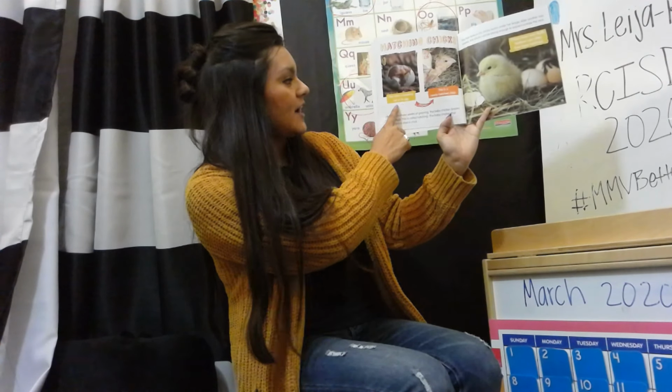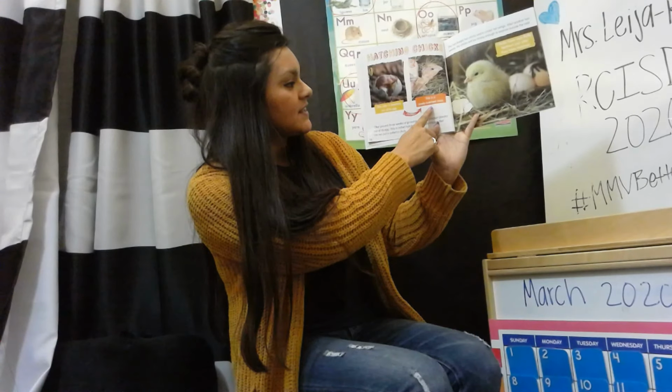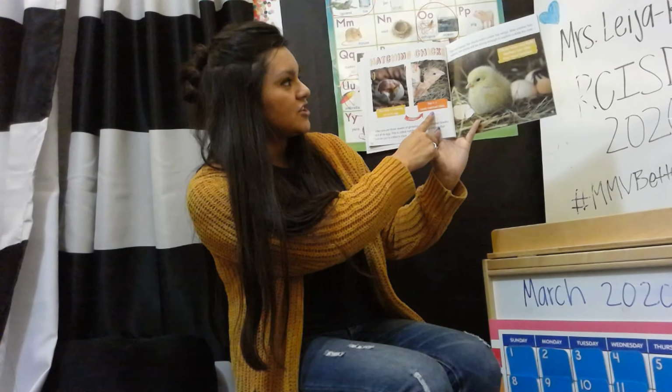The chick is breaking out of its egg. This is a newly hatched chick. The hen keeps her chicks warm under her wings. After another 2 weeks, the chicks will be strong enough to explore outside the nest. Chicks have very fluffy feathers just after they have hatched.